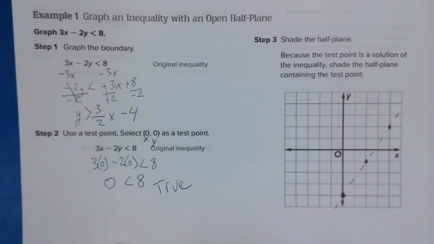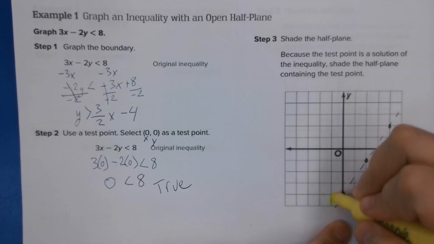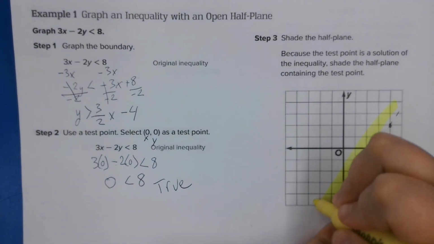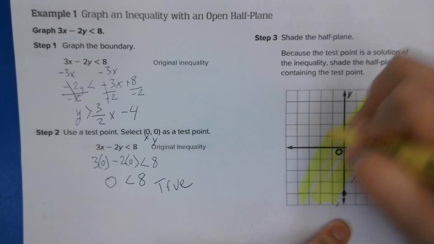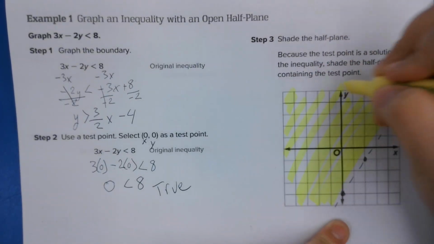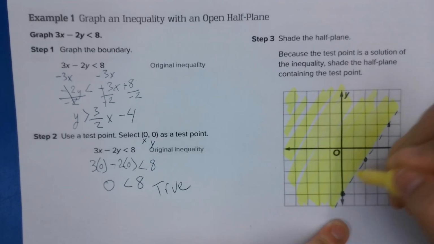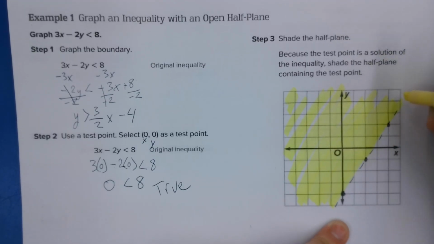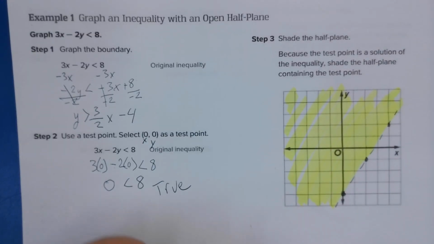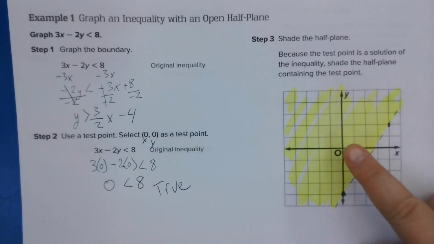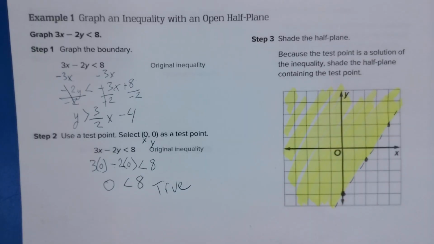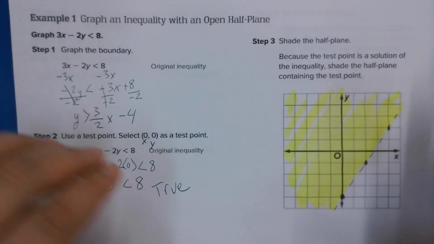Yes, that is true. Because that is true, I'm going to shade, and I don't have a pencil, and shading with a pen is hard, so I'm going to use a highlighter. I'm going to shade this half of the half plane where my 0, 0 point is, because that means that this is the half that has the solution set in it. It doesn't have to be perfect, but you can see this is my open half plane, and this is where all of my solutions lie. Moving on to example 2.